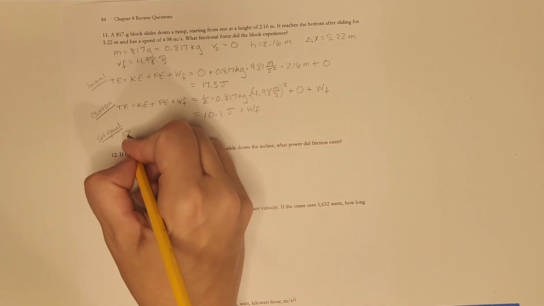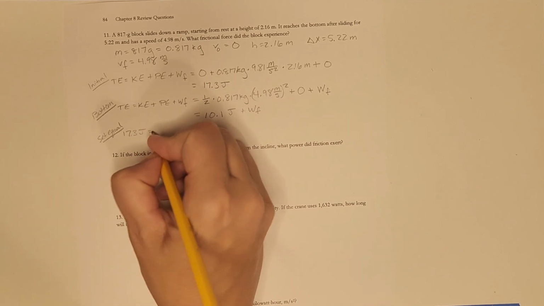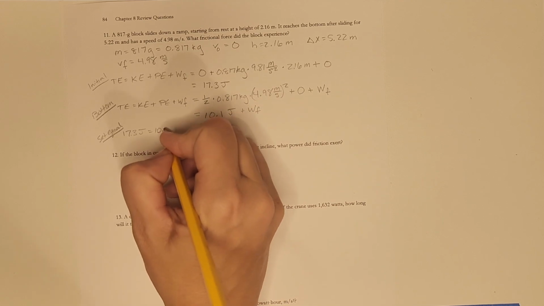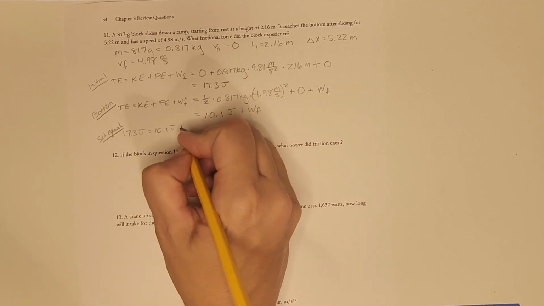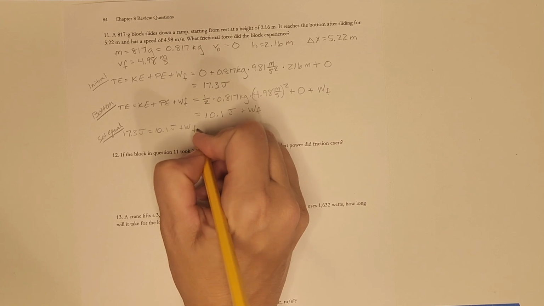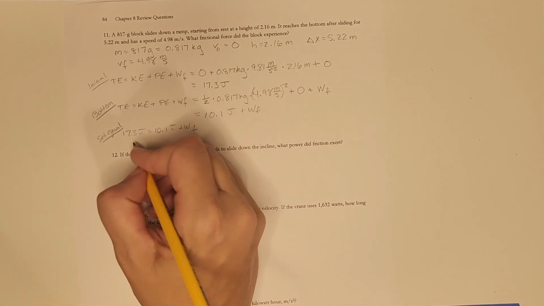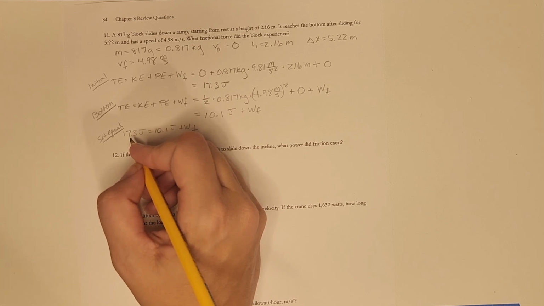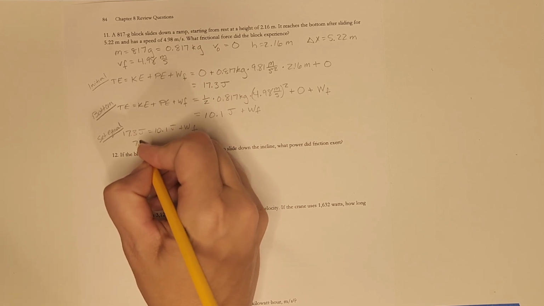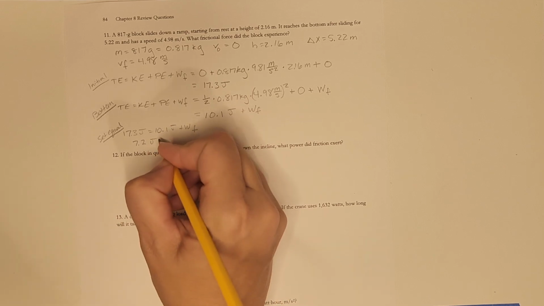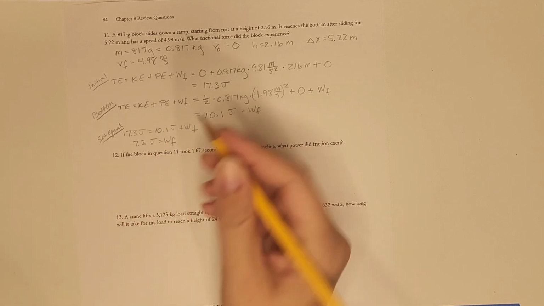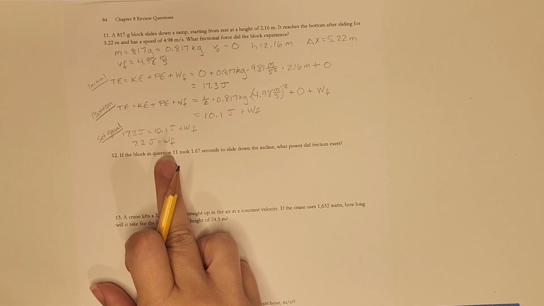And so we have 17.3 joules equals 10.1 joules plus work due to friction. And so our work due to friction is going to be 7.2 joules. But that is not quite what this is asking for.